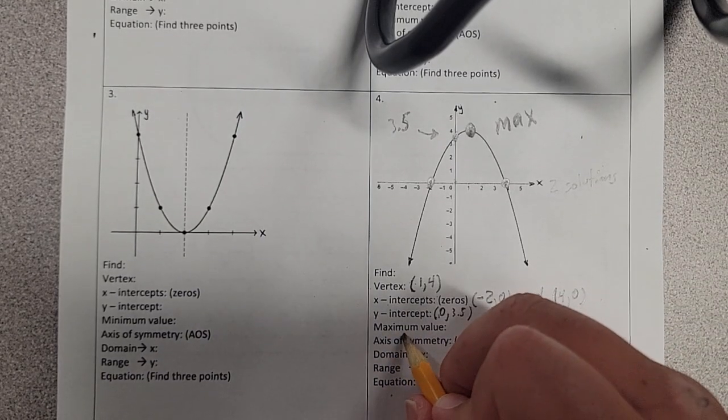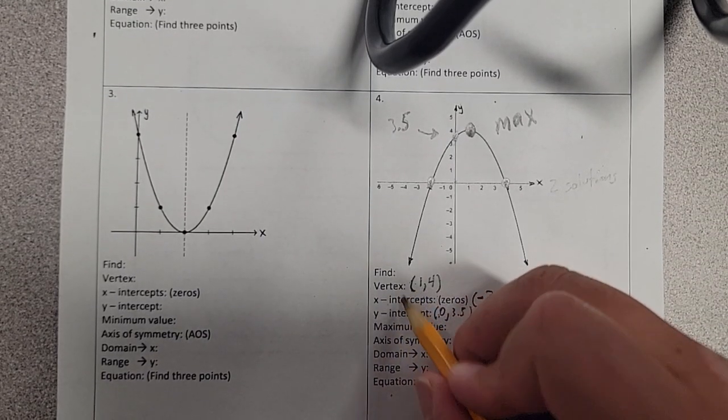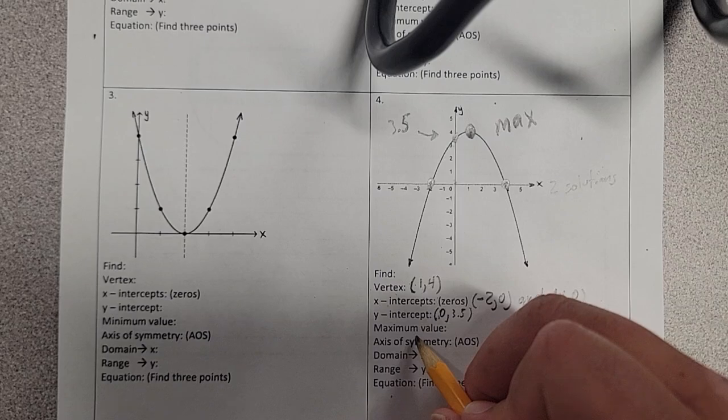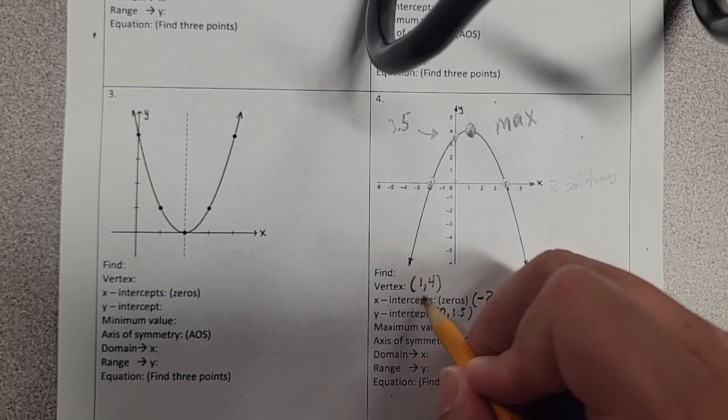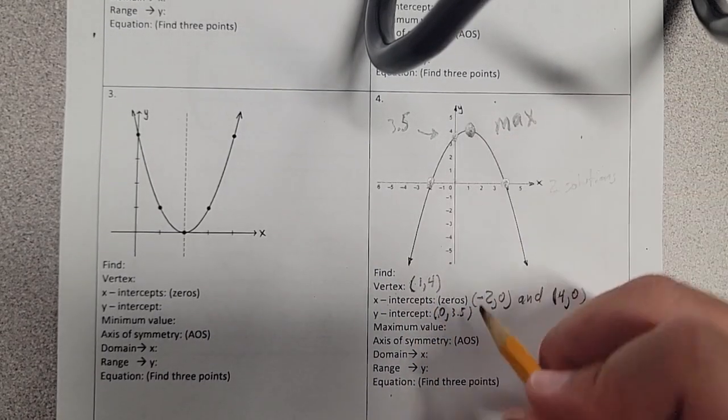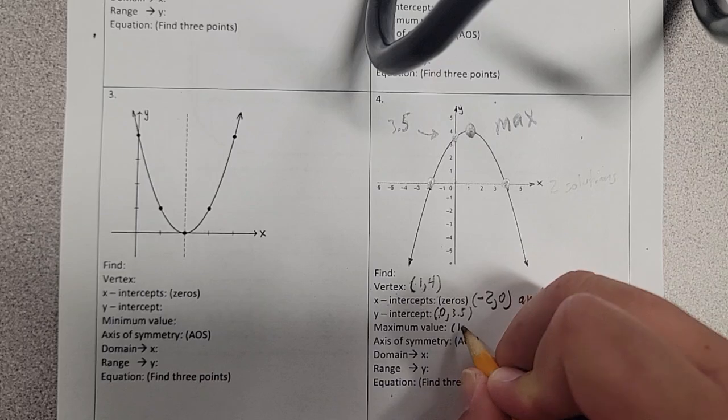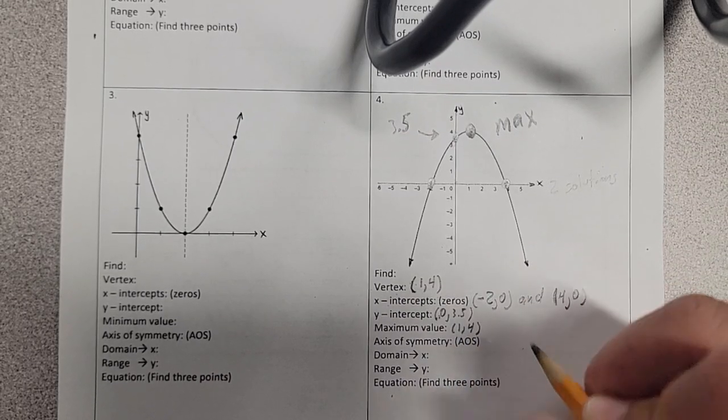The maximum value is the same thing as the vertex. So these should be the same. The minimum or the maximum and the vertex is the same answer because that's my max. It's going to be (1, 4).